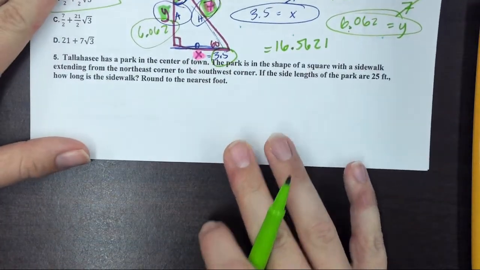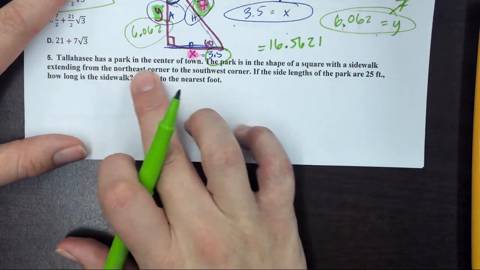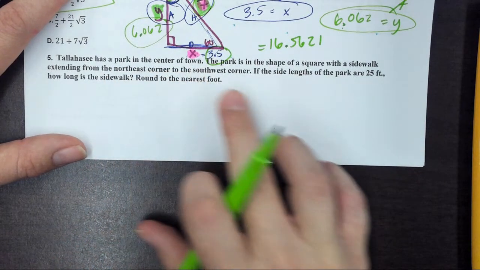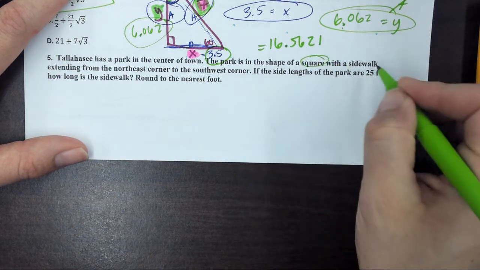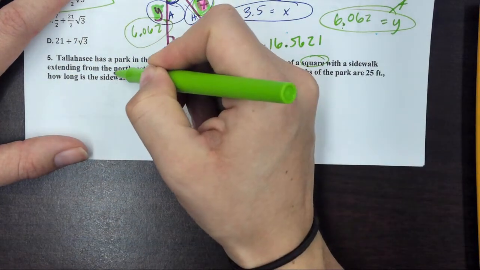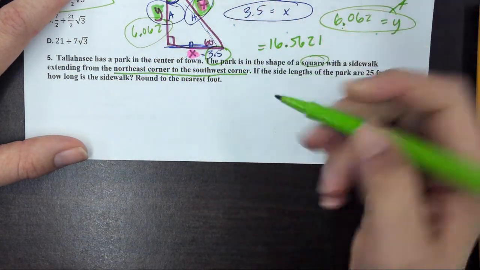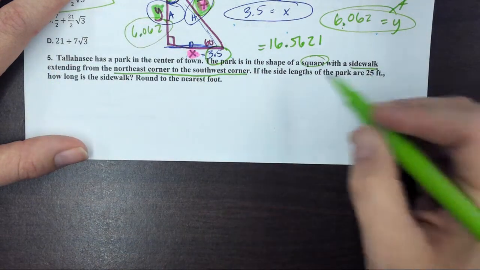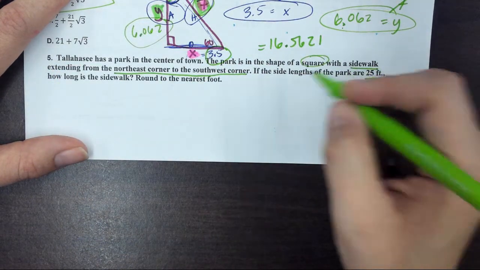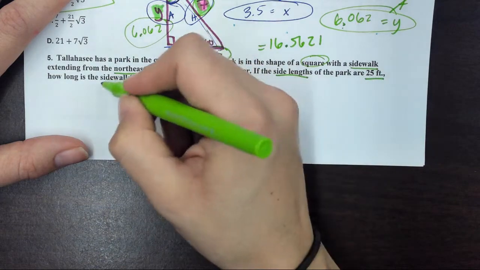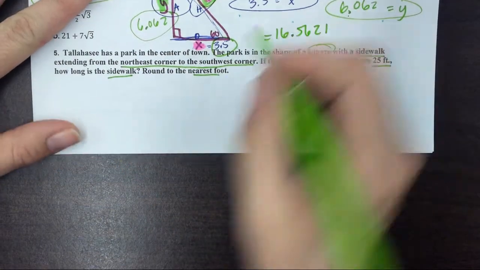All right. Number 5. Tallahassee has a park in the center of town. The park is in the shape of a square with sidewalk extending from the northeast corner to the southwest corner of sidewalk. If the side lengths of the park are 25 feet, how long is the sidewalk around the nearest foot? Okay, so let's draw a picture.